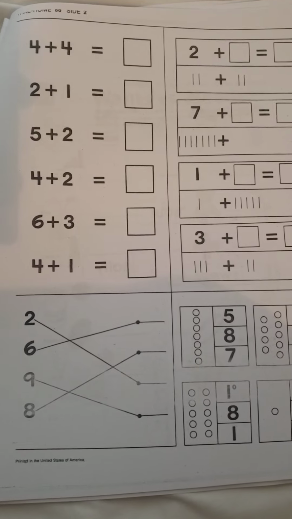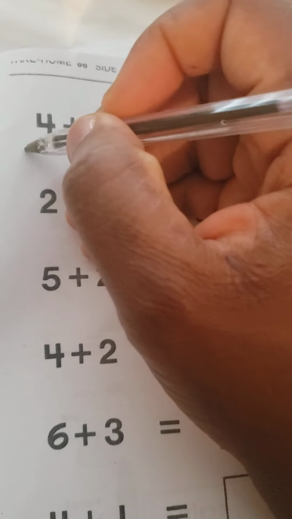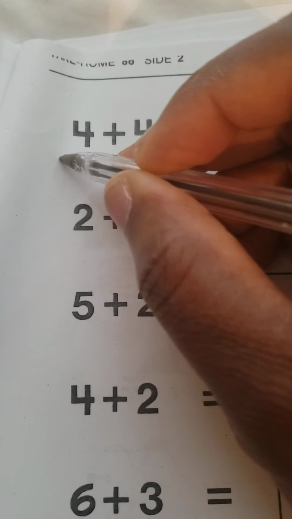All right, boys and girls, this is for math. You're going to be adding on the side. So we have 4 plus 4 equals blank. Now for you to know the answer, you need to make lines. Now I'm going to make 4 lines because I have 4.